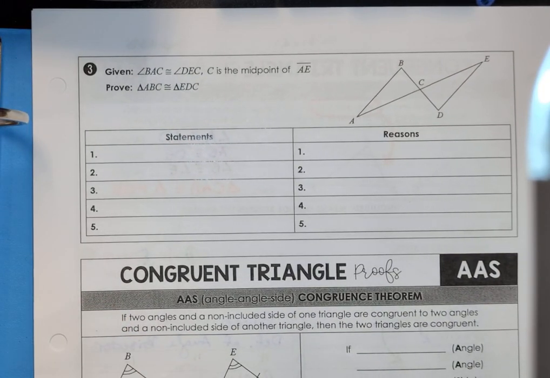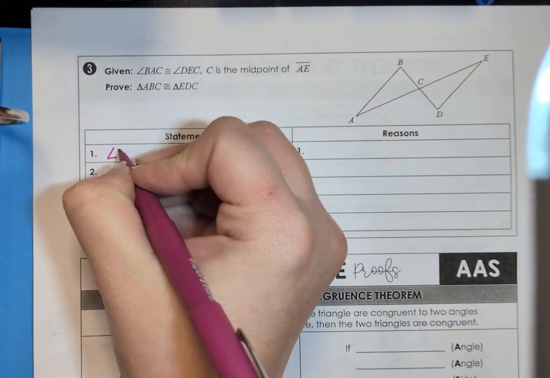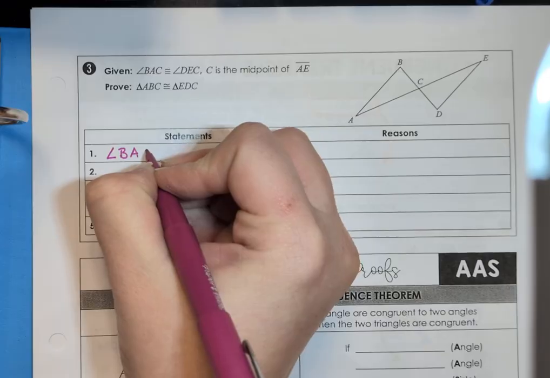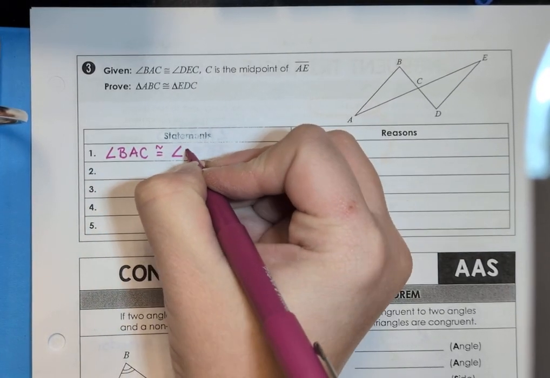So the first thing we write in every proof are the givens. You can write them separately. You should be writing.